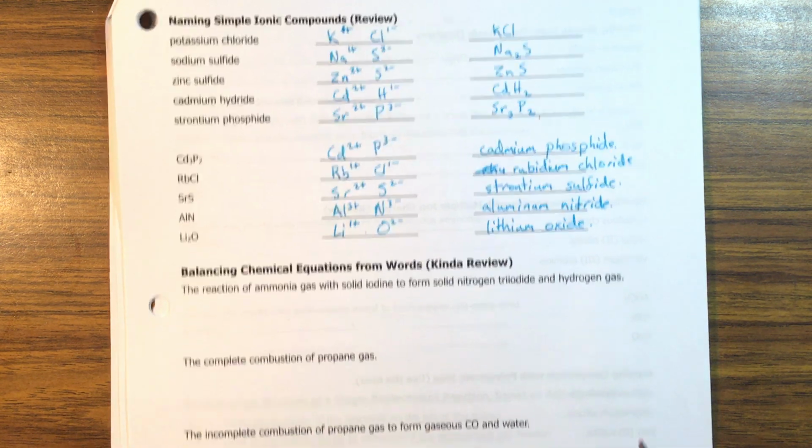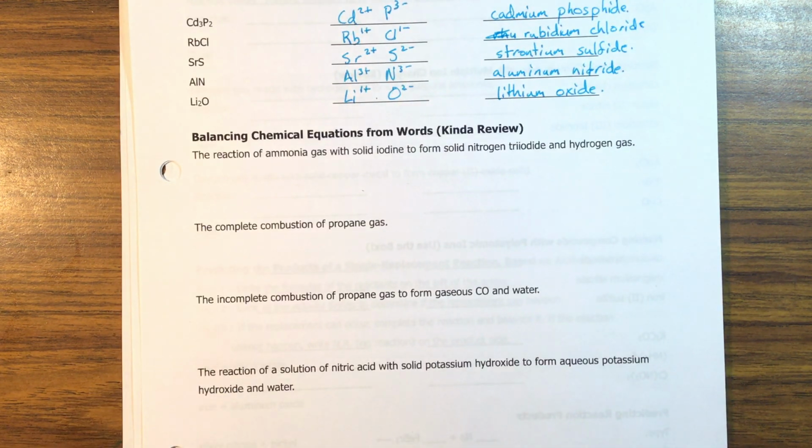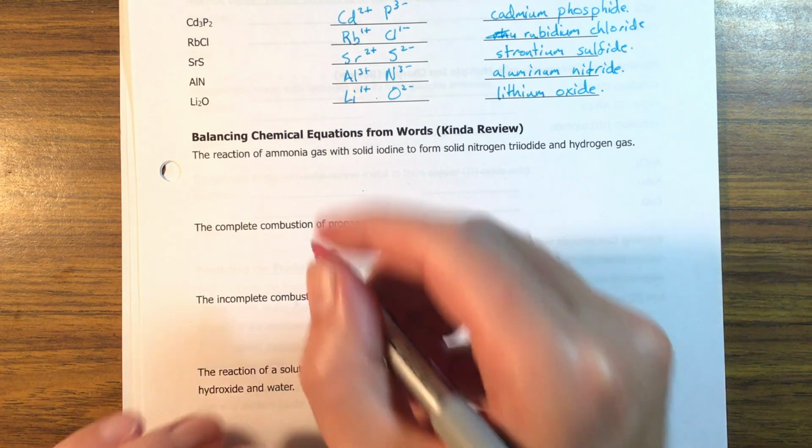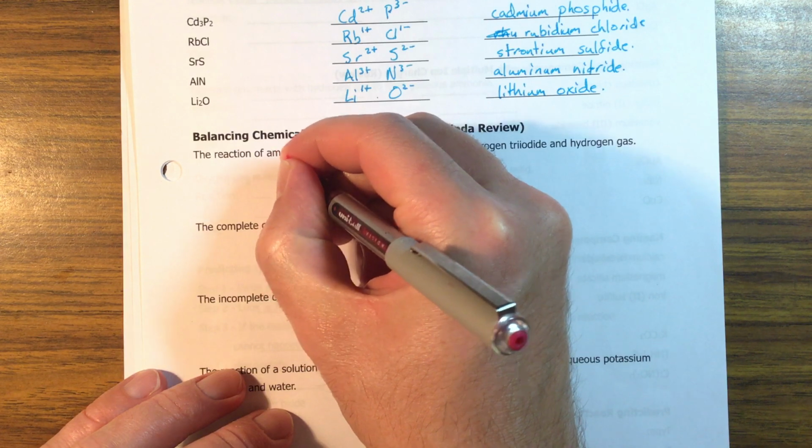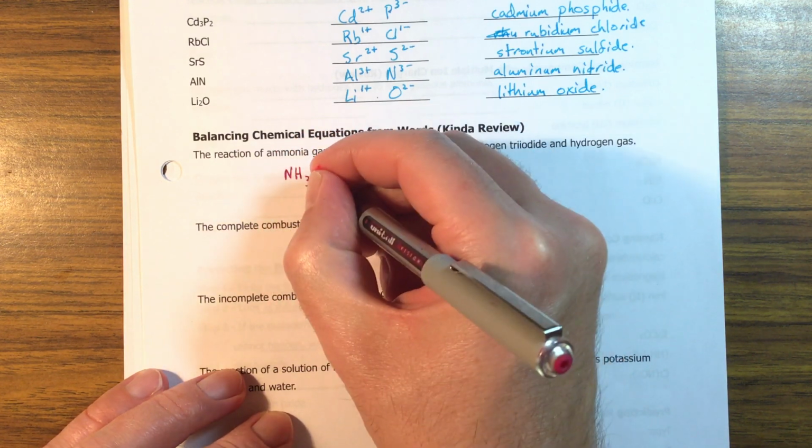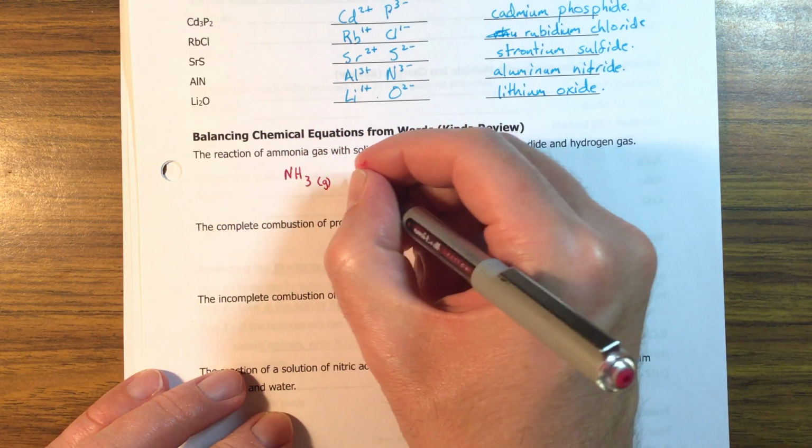Okay. Now let's look at balancing chemical equations from words. So you should be able to take and use words to write out a chemical reaction. So first off, ammonia is NH3, and it's a gas, so we put a little g by it.